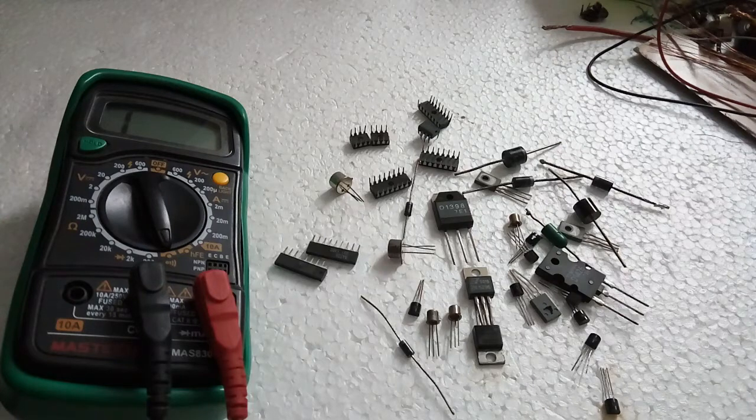In a typical silicon semiconductor, it needs 0.7 volt to reach the threshold. Likewise, in germanium, it's about 0.4 volt.